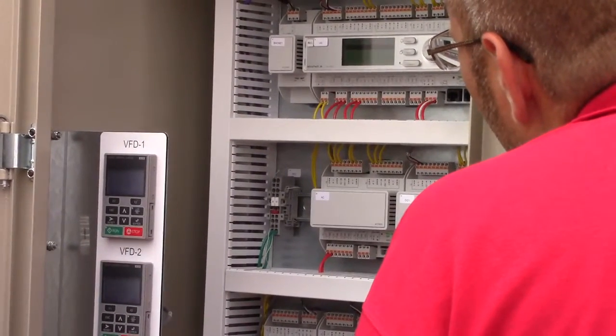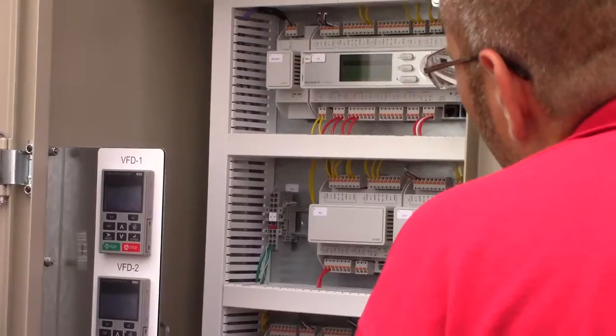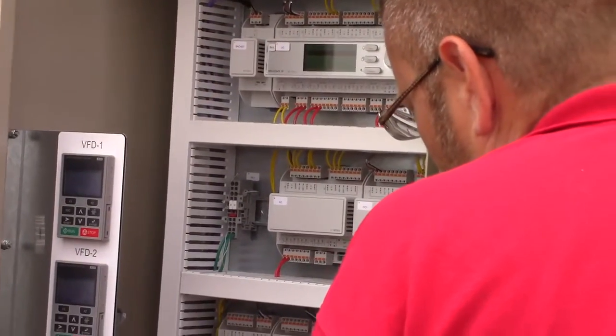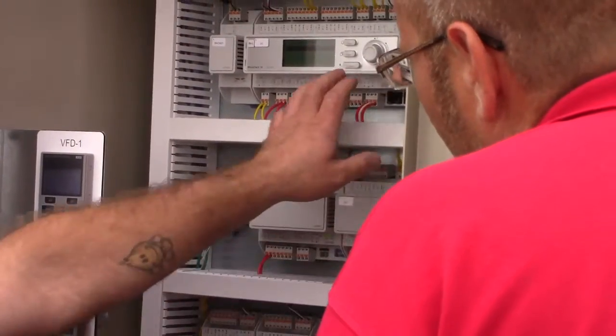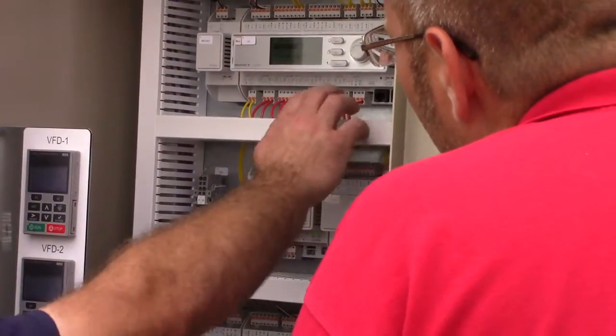The alarm logging itself doesn't necessarily log a lot of data with it. It tells you what and when, but it doesn't necessarily give you information at the time of the trip. But it gives you a starting point.